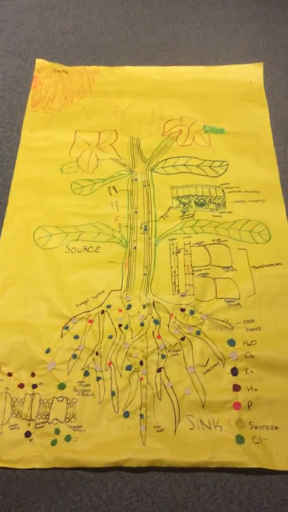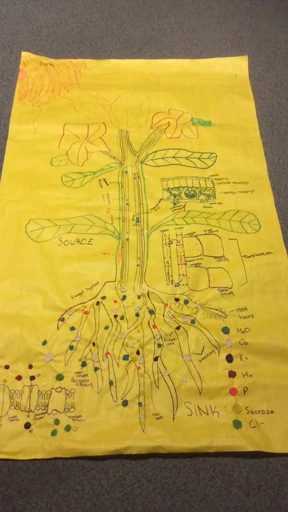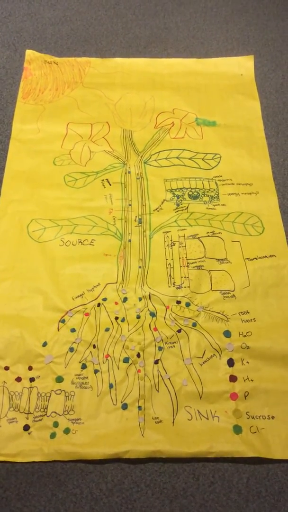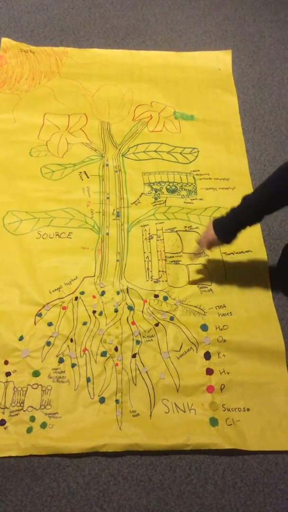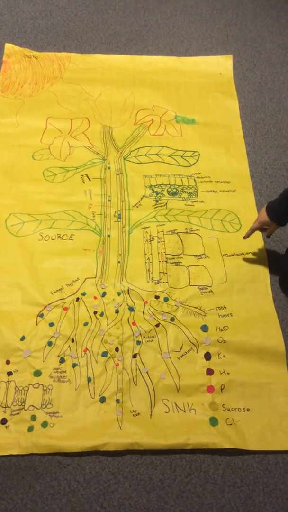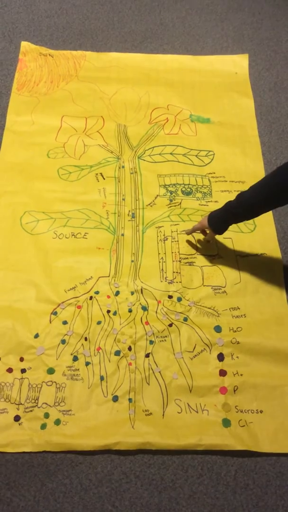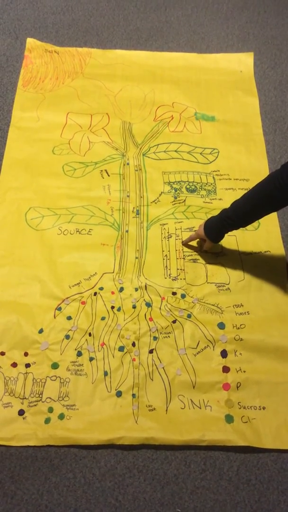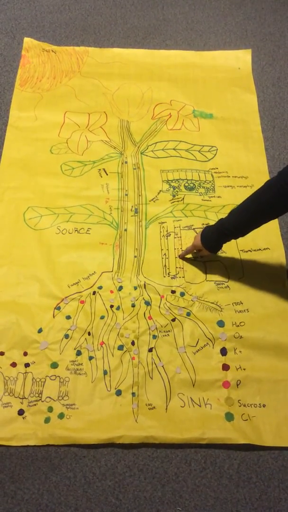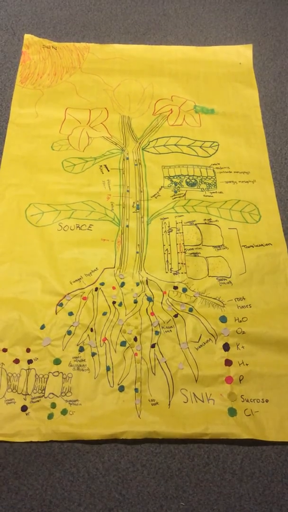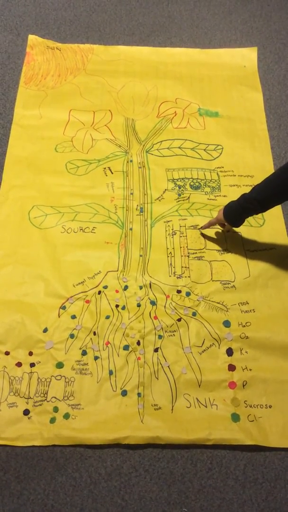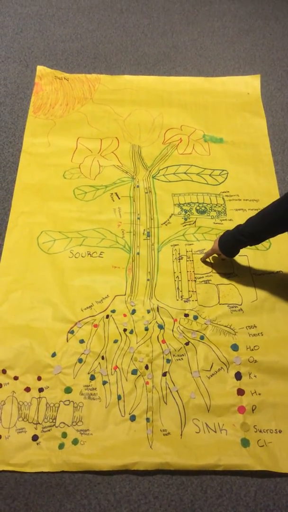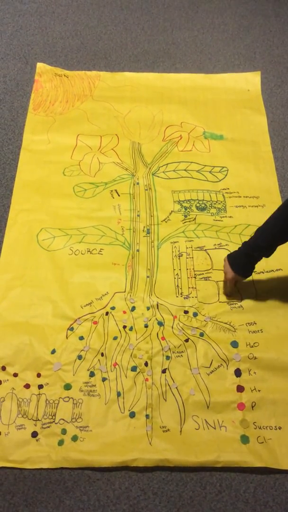Okay, so translocation is the movement of sugars and amino acids from the source, which for this is a leaf cell, to the sink, which is a root cell. And it is driven by living cells in the phloem, and they are sieve cells, so they have pores that go between each cell. And the companion cells control the movement of nutrients in the phloem from the source to the sink.